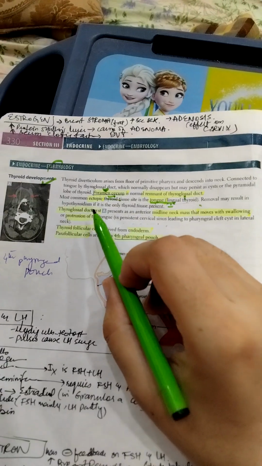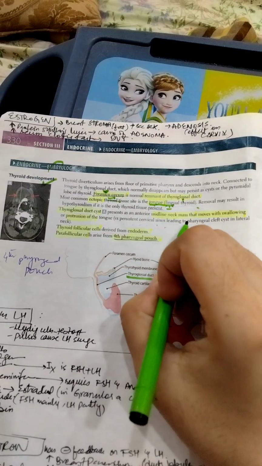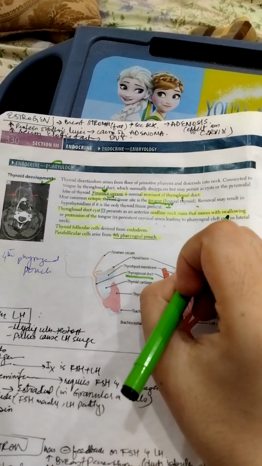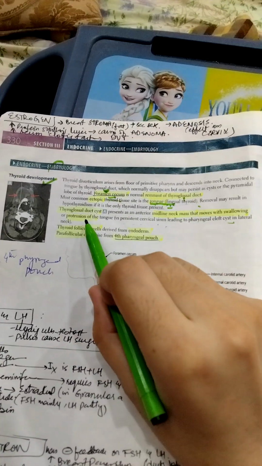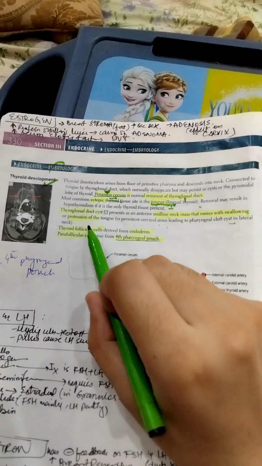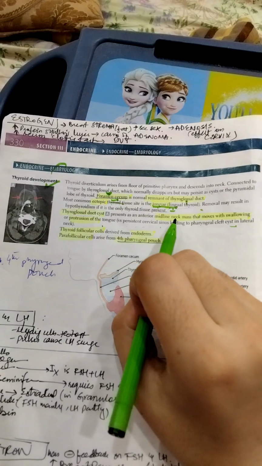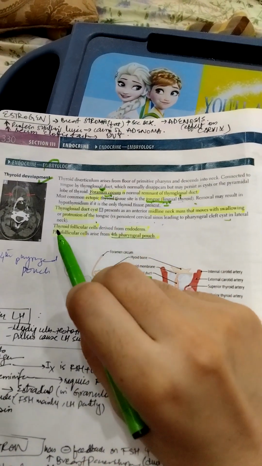Now, the thyroglossal duct cyst, how does it present? It presents as a midline neck mass. You ask the patient to swallow, and the mass will move with swallowing. Or you ask the patient to protrude the tongue, and in that case also it will move. So that is a thyroglossal duct cyst.